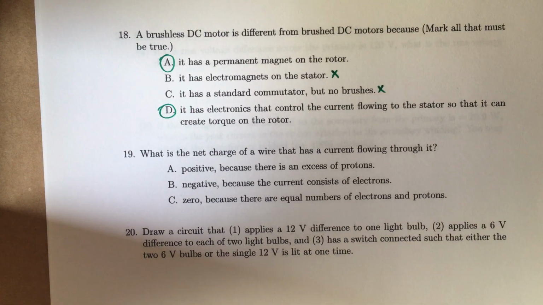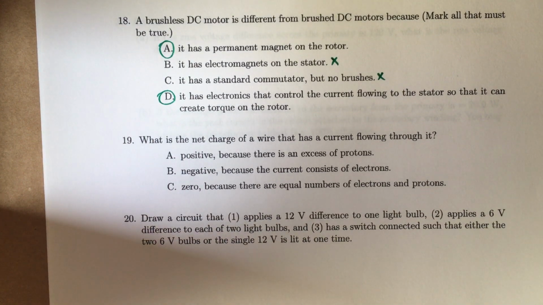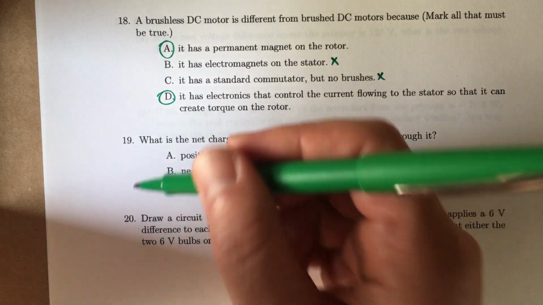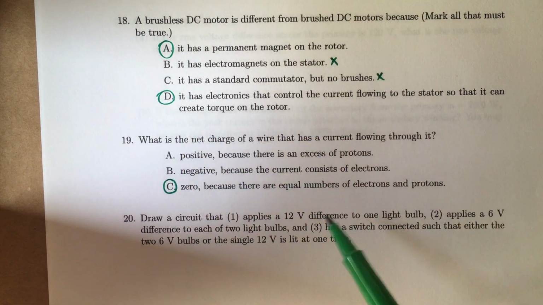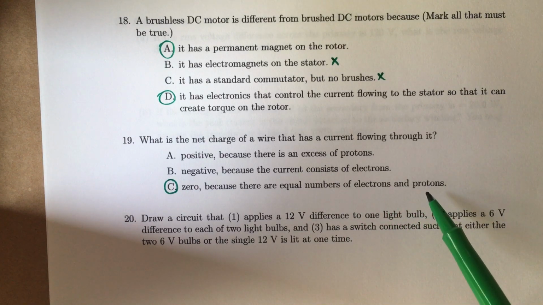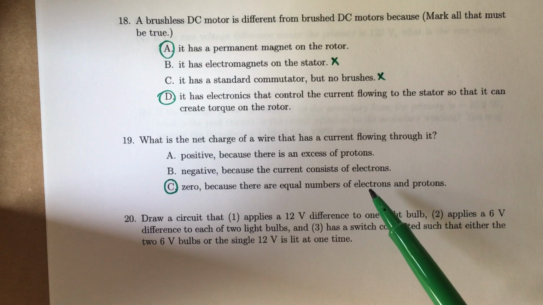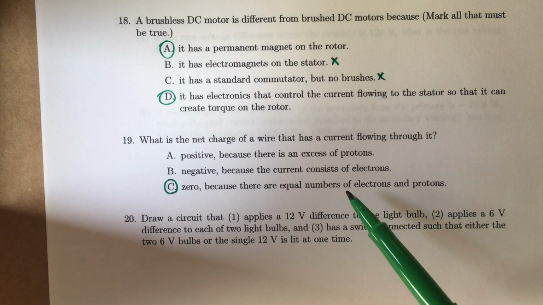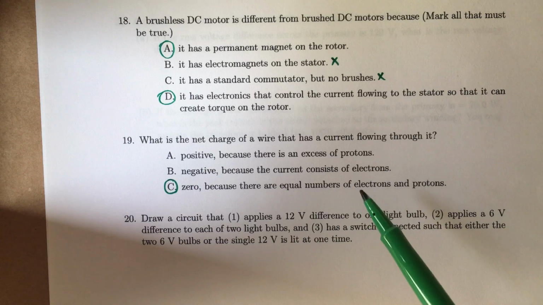All right, 19, what is the net charge of a wire that has a current flowing through it? So this one goes all the way back to the first week of the course. And I think we had this question in a similar form on another assessment somewhere. And the answer is 0, because there are equal numbers of electrons and protons. Because remember, the protons are fixed within the crystalline lattice of a material. It's some fraction of the electrons in conductors that are free to move around, or relatively free to move around.